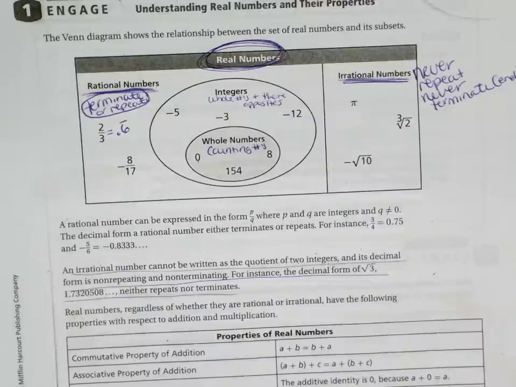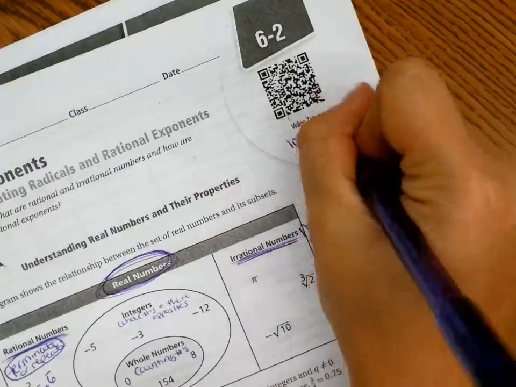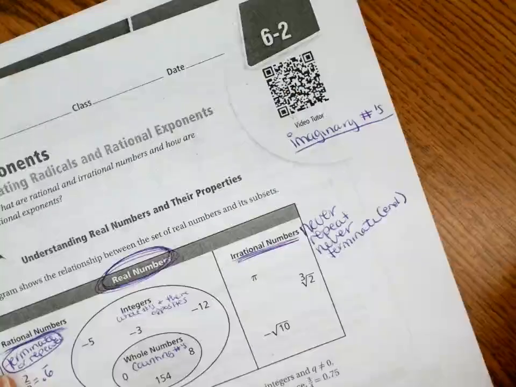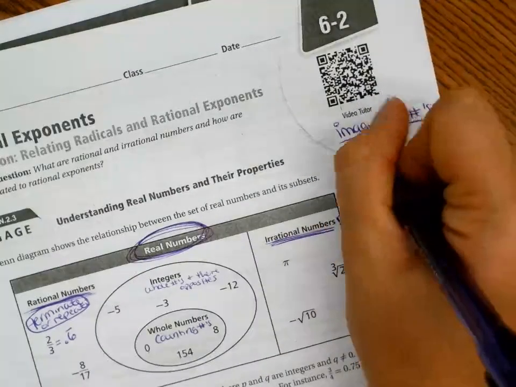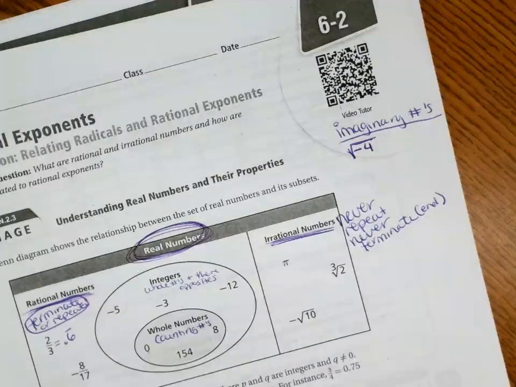Those you'll get into in future math classes, and they're going to be numbers like the square root of -4. What times itself gives you a negative? A positive times a positive is a positive, and a negative times a negative is a positive, so a number times itself will never be able to be negative. That's why it's imaginary, right?